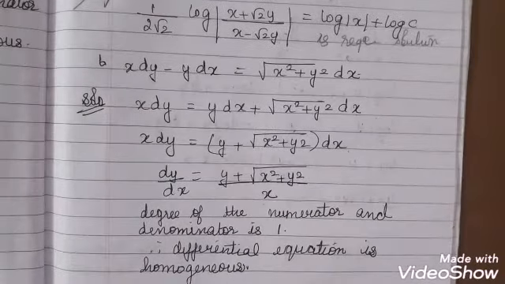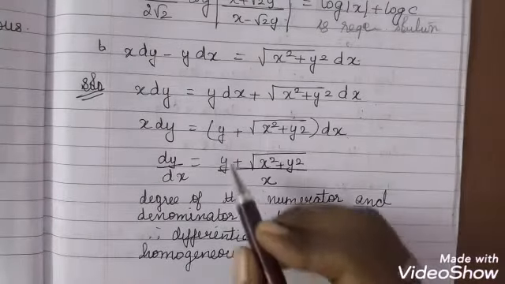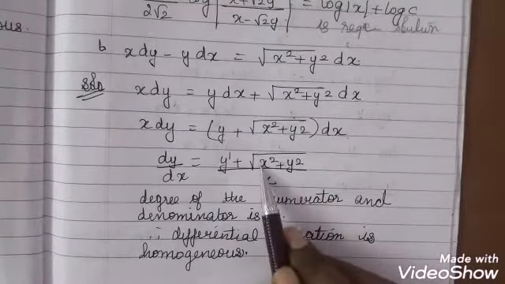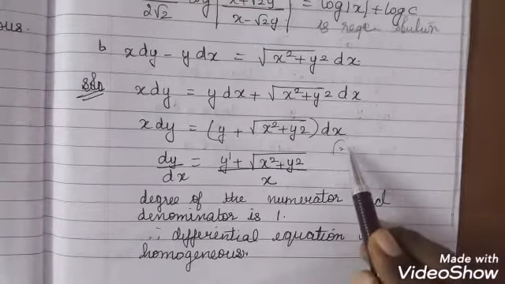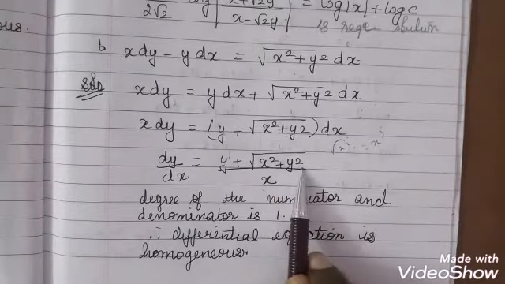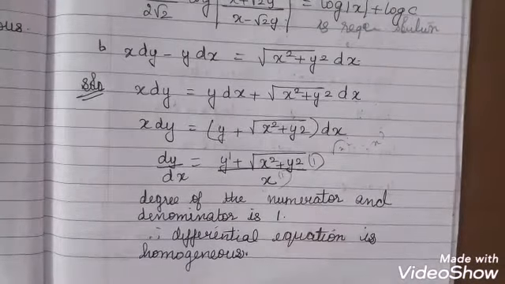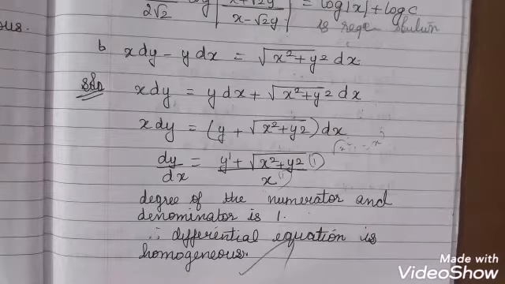Now check whether it is homogeneous or not, whether it is of the same degree or not. Here, when I take the square root of x squared, it will be nothing but x. So the degree will be 1 for this, 1 for this. So the whole numerator has degree 1, and the denominator also has degree 1. Therefore I can say that it is homogeneous in nature, and I can go by the working rule, the substitution method.